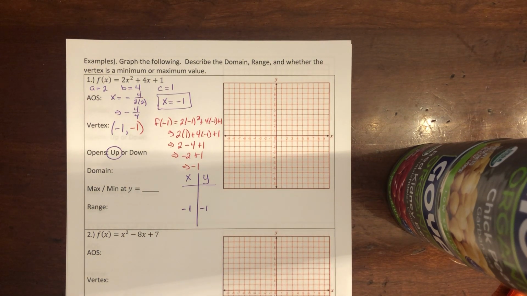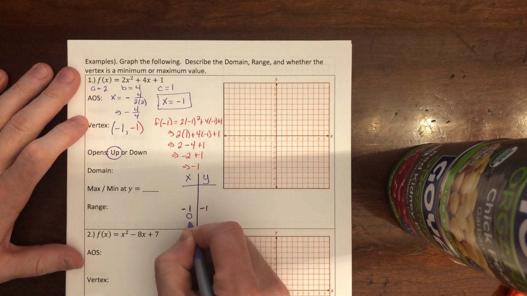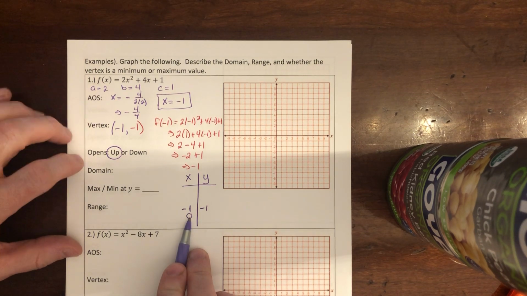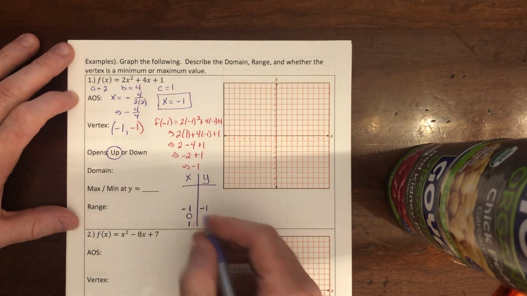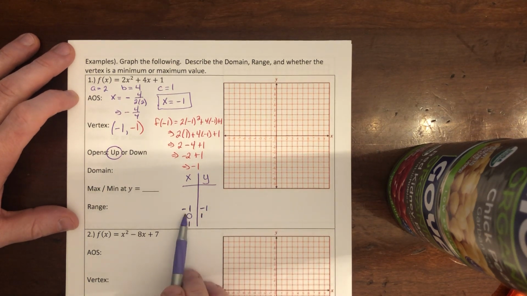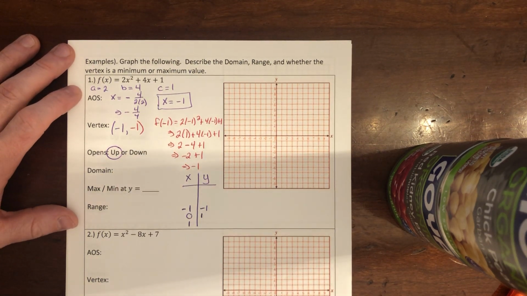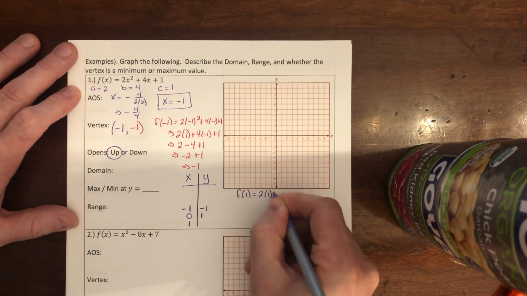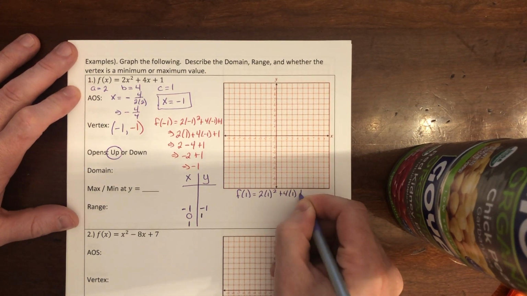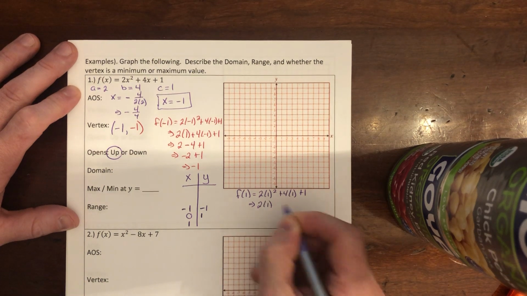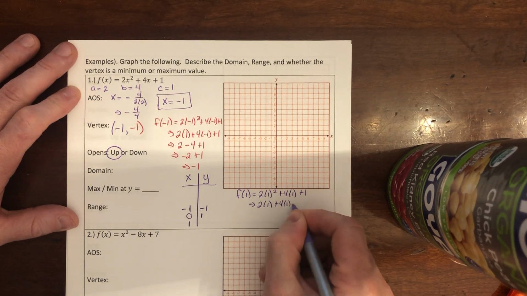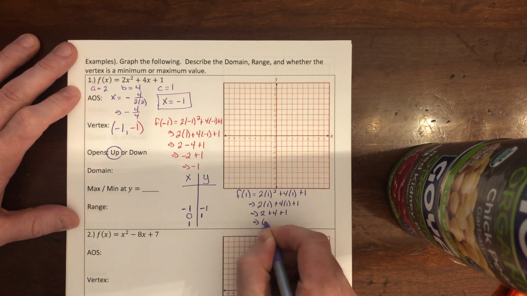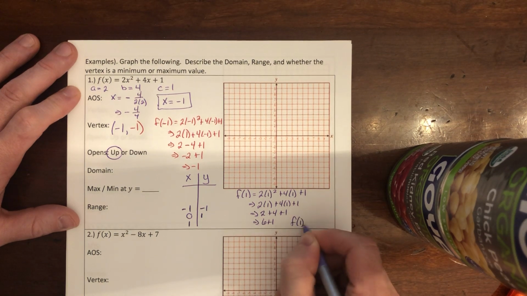Now in this case I'm going to choose points to the right. So I'm going to pick 0 and 1. The nice part is if we have 0 here, remember that that's the y-intercept, which is our C. 0 comma C is our y-intercept, so that's 0, 1. And the last value I'm going to plug in here is 1. So I'm going to say 2 times 1 squared plus 4 times 1 plus 1. 1 squared is 1. Now I'm going to do the multiplication. 2 plus 4 plus 1, 6 plus 1, f of 1 equals 7.